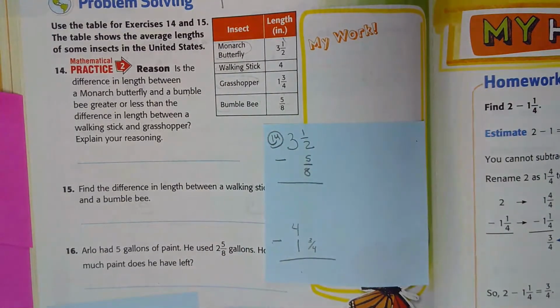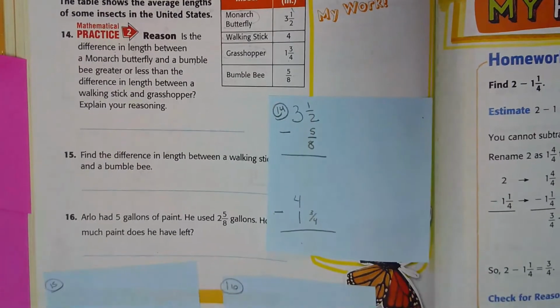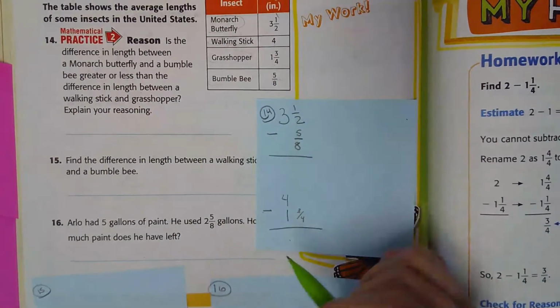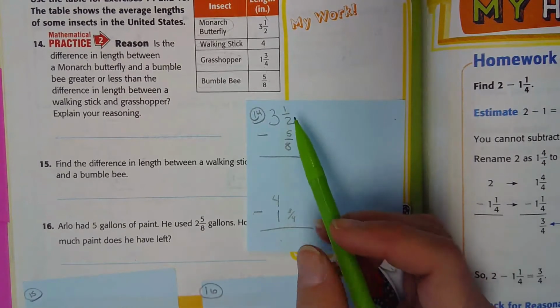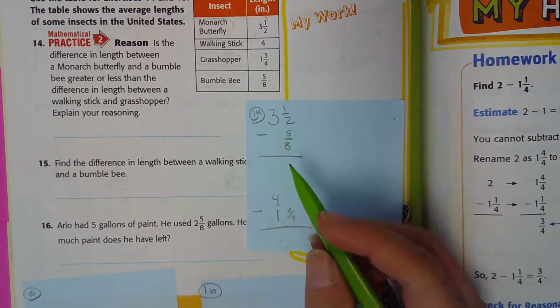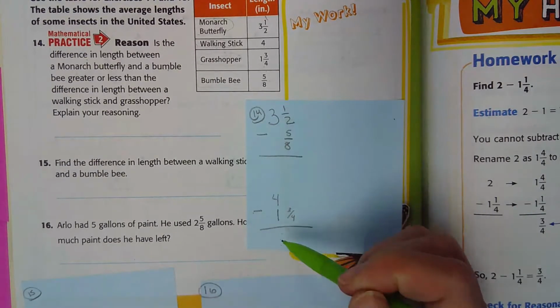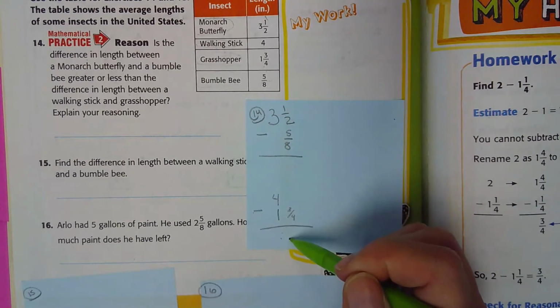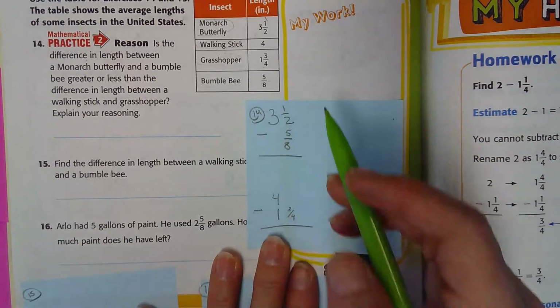So eyeballing it doesn't really work very well, which is why I have scrap paper. I need to see which of these answers, the monarch and the bumblebee, or the walking stick and the grasshopper, which one of these is going to be a larger amount.